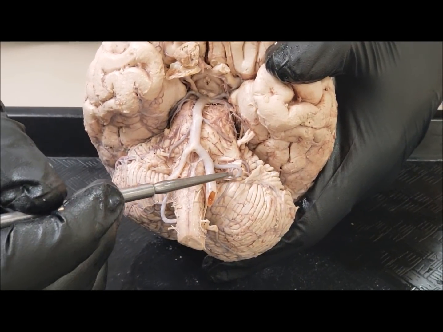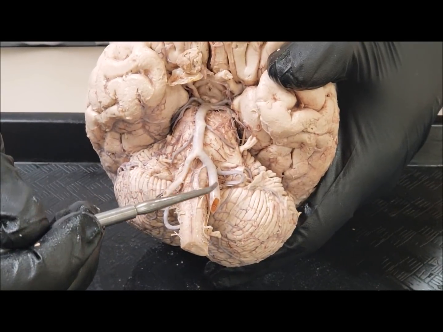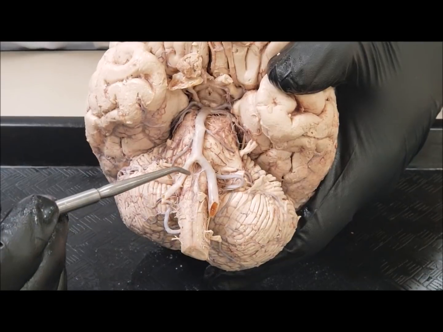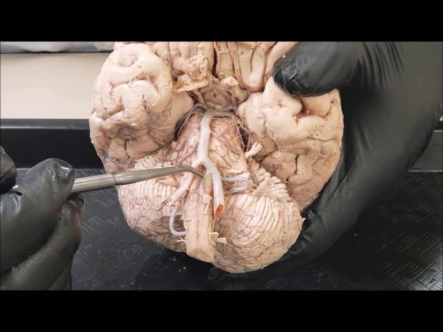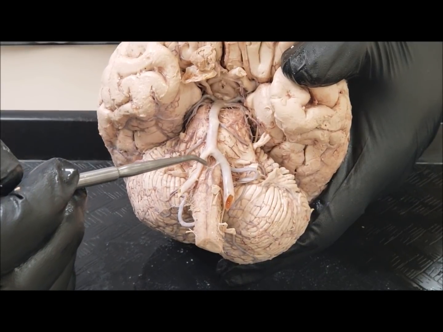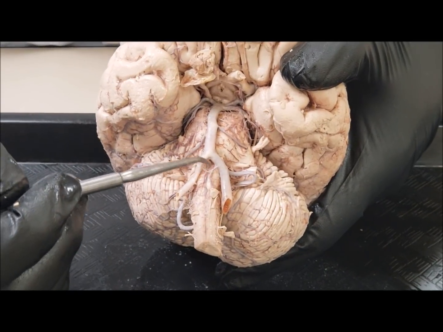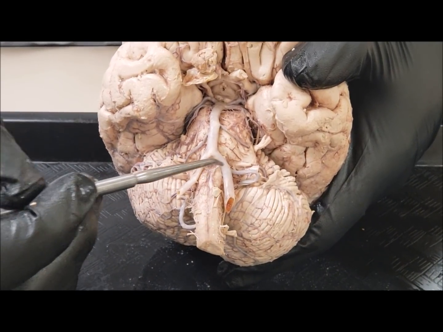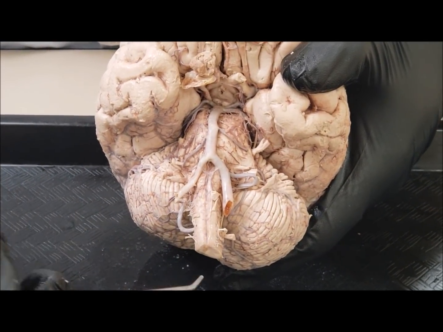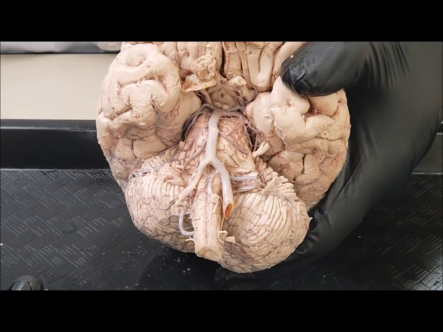PICA is a large vessel that comes laterally off of this, which is my vertebral artery. The other branch that my vertebral artery gives is this right here. Identify that. So that's my anterior spinal artery. Remember, your anterior spinal artery comes off your vertebrals, and then only one of them will move down anteriorly. There's two posterior spinal arteries.